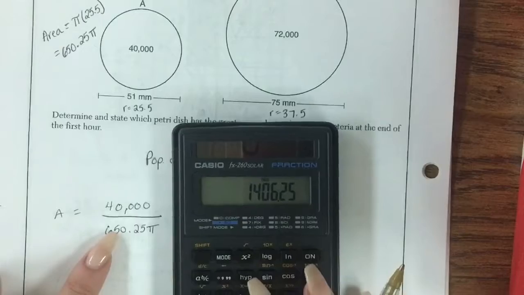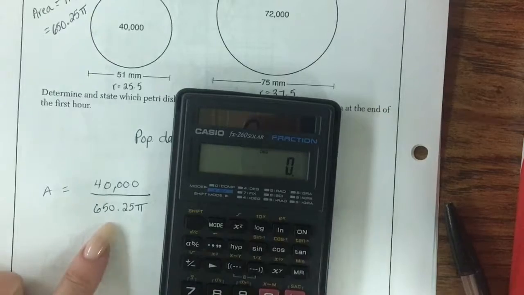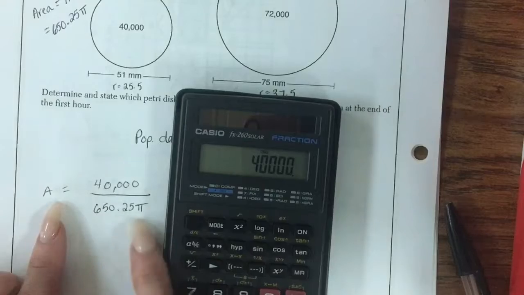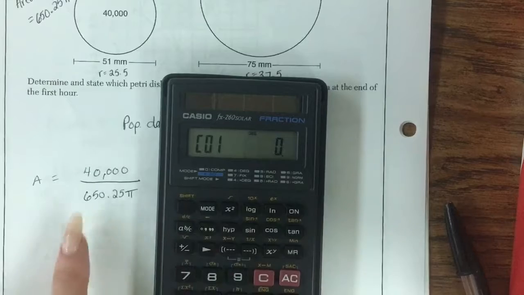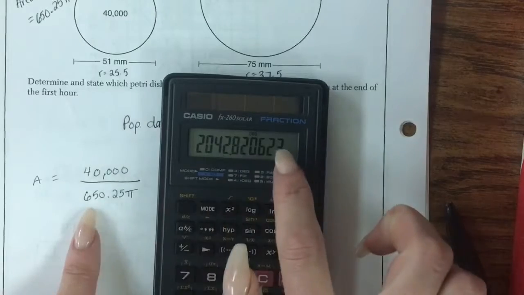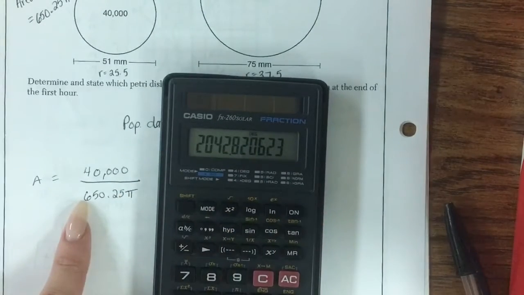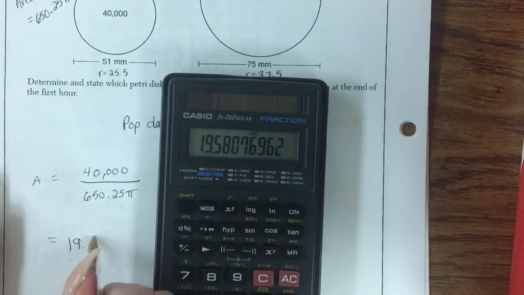So the way I'm going to work this one out is, you have to be a little bit careful. If you type 40,000 divided by and you type this number in, I would want to use parentheses. So I'm going to start a parenthesis and I'm going to type 650.25 times pi. And then when you close the parenthesis, that actually gives you the value inside of the parentheses, so just at the bottom. Once you hit equals, it processes the division. So your final number for that is about 19.58.